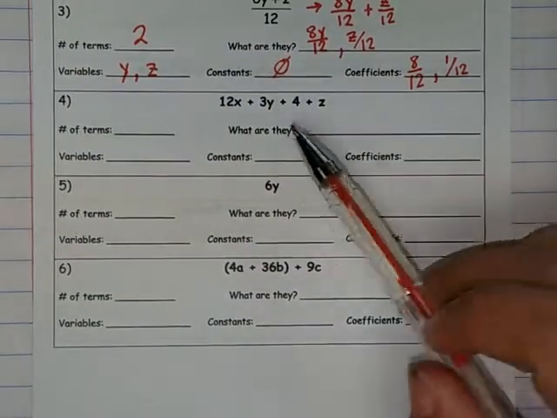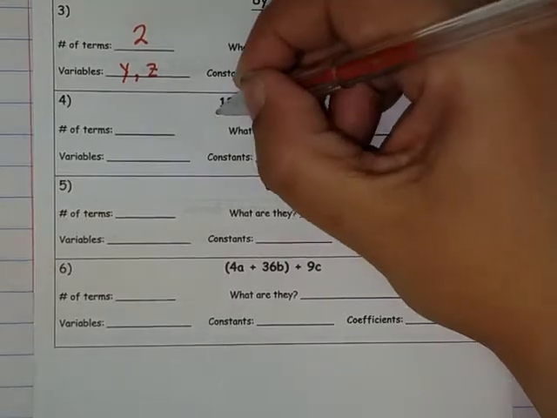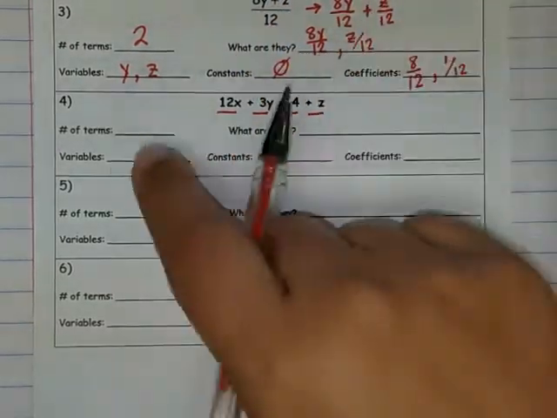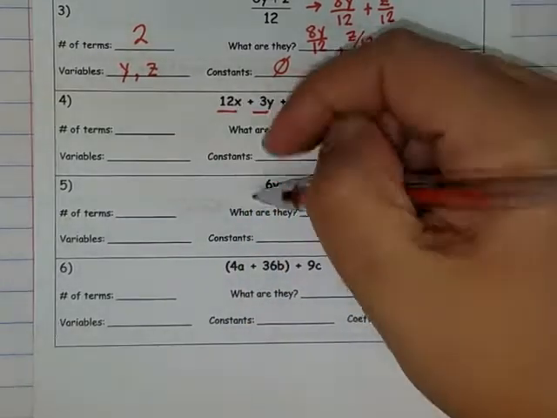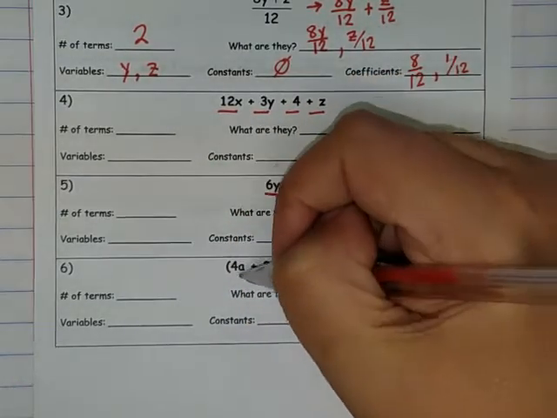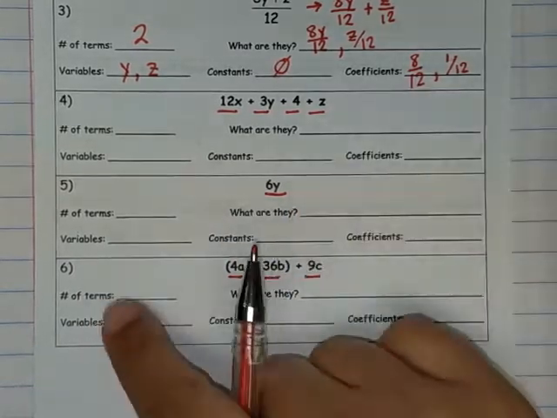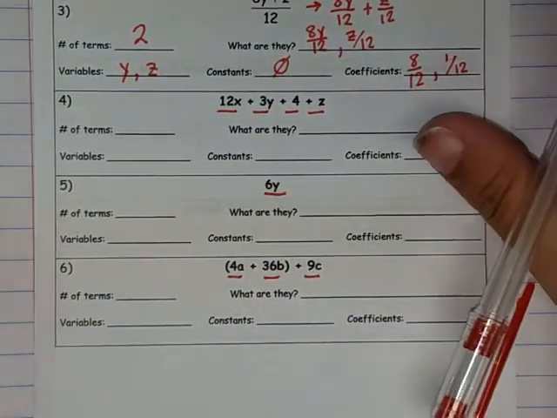All right, these next 3, do on your own. Do the underlining. Write the number of terms, what they are, what the variables are, the constants, the coefficients. Do the same thing for number 5, and then do the same thing for number 6. Okay, so go ahead and fill those out.